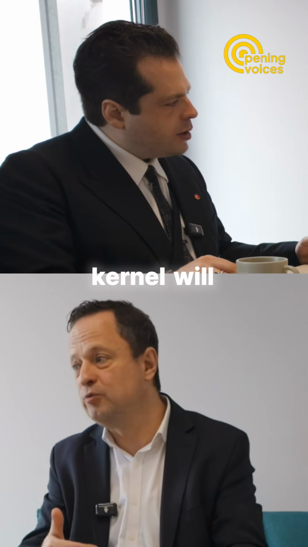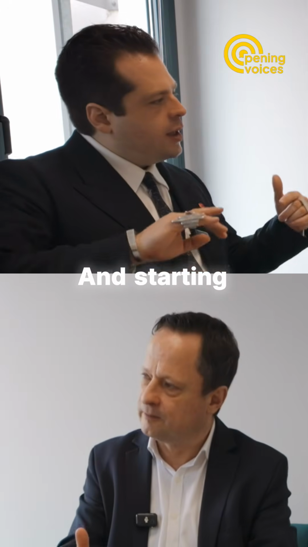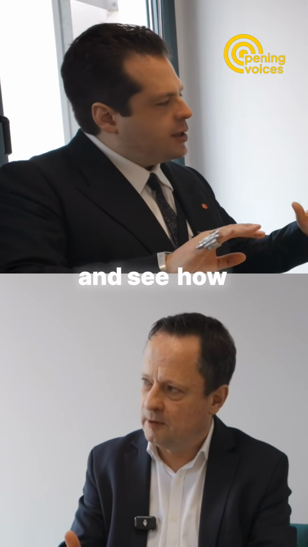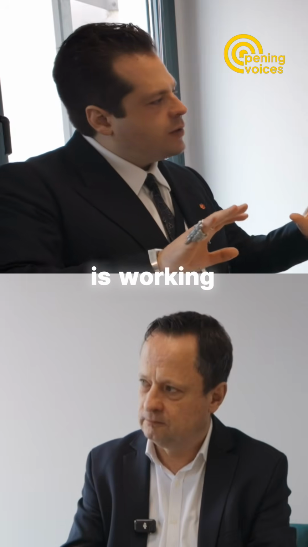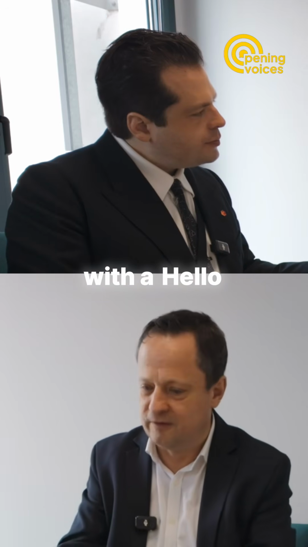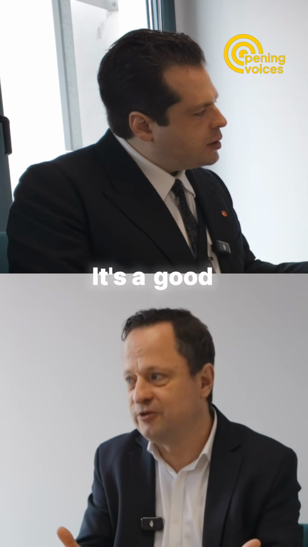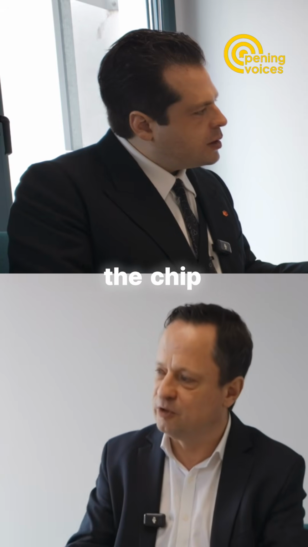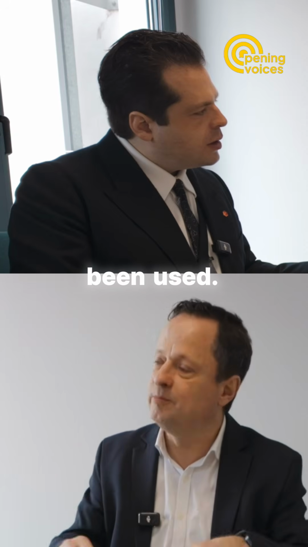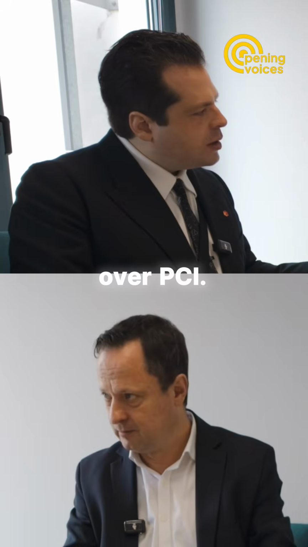So the Linux kernel will boot in a couple hours, 3 hours in our case, and you start to simulate and see how everything is working. So you will have a shell where you can run a hello world. You will see that the kernel boots and does not end in a kernel panic. It's a good sign, because it means that plenty of gates in the chip have already been used. You can start to have communication over PCI.